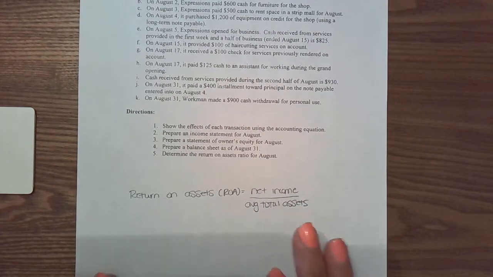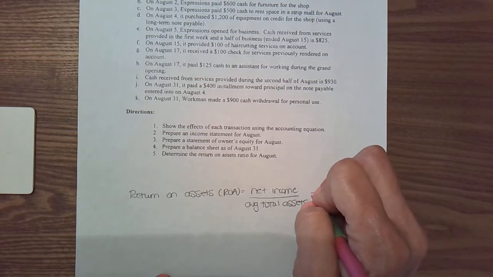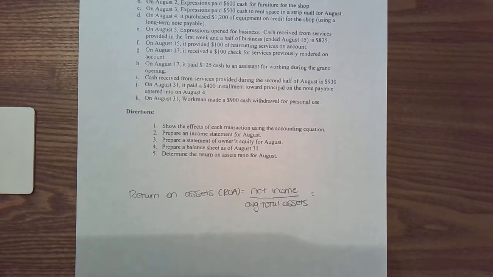So net income we will get off of our income statement. Our average total assets, that's going to be where we'll have to add together maybe a previous year and a current year, and divide it by 2. But for this company, because it's a brand new company for Workman and for Expressions, we don't have another asset to add together. So we're going to take our net income off of our income statement.